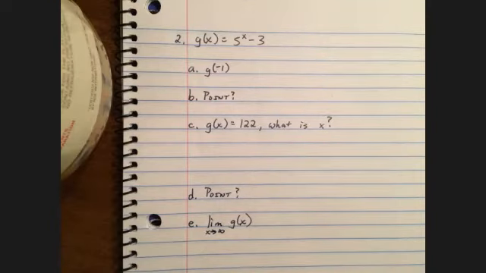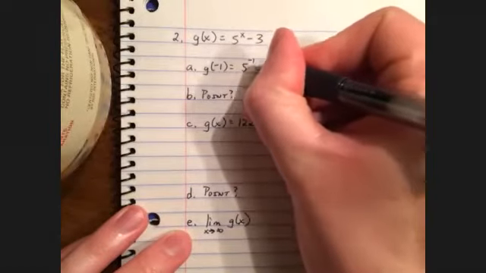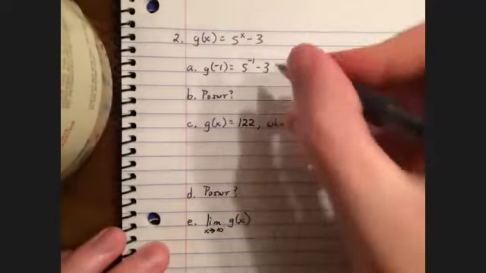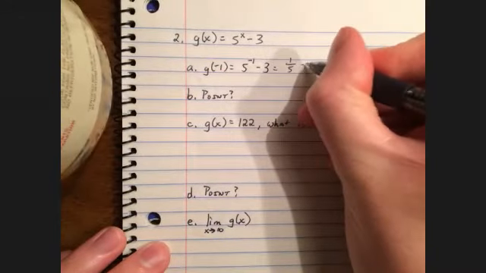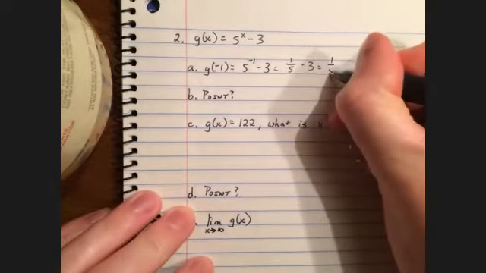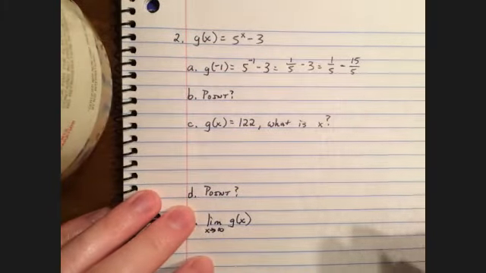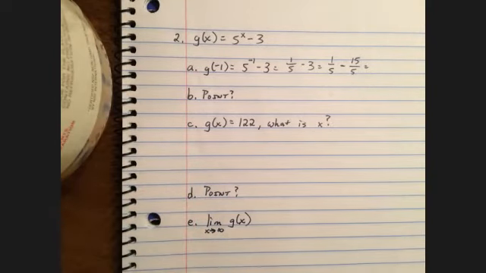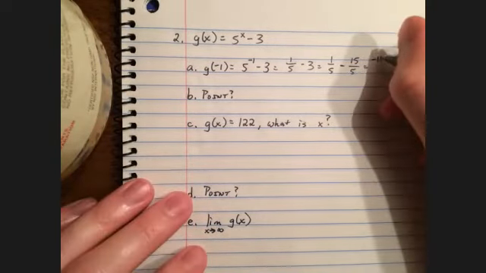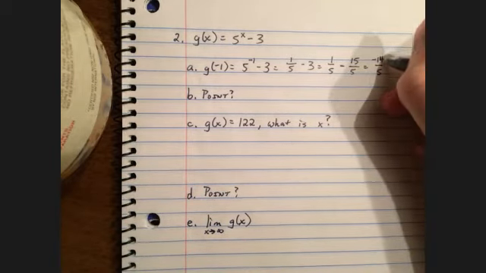All right, number 2 on the mixed practice, g of x is equal to 5 to the x power minus 3. So g of negative 1, that would be 5 to the negative 1 minus 3. So we got some fractions here. So 1/5 minus 3. Let's get a common denominator. What's that going to be? 15 over 5. So then 1 minus 15 is negative 14. So negative 14/5. Hopefully you can see that.